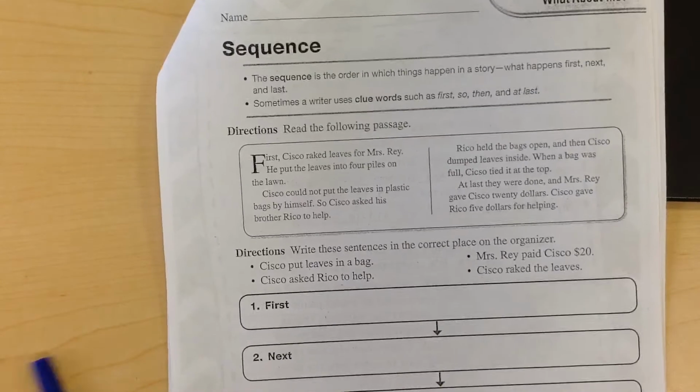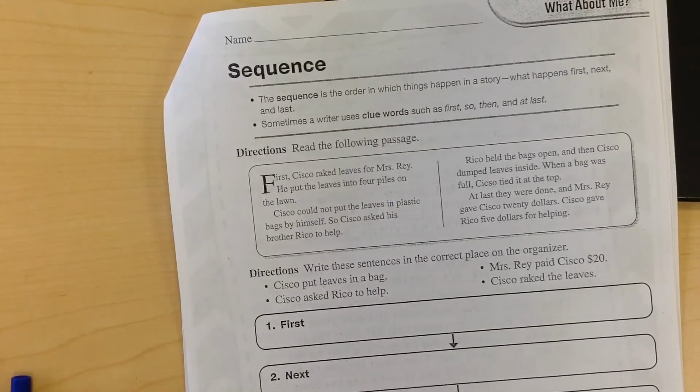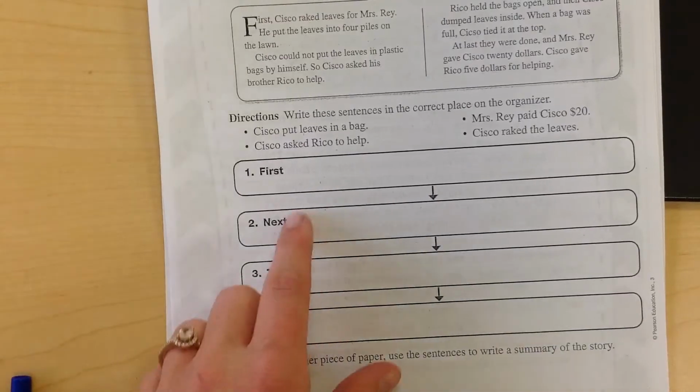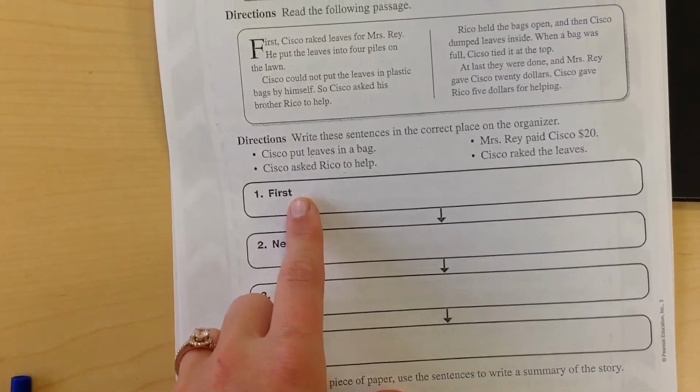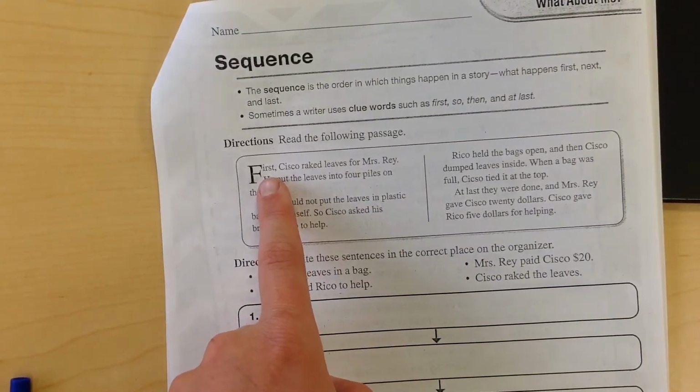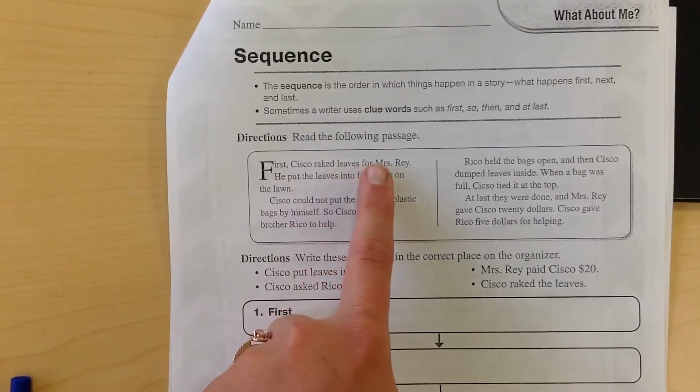So, we need to put these in order. Which sentence is going to go first? We will know which sentence goes first because we're going to put what happened first right here. So, let's look. Right here it says, first, Cisco raked leaves for Mrs. Ray.